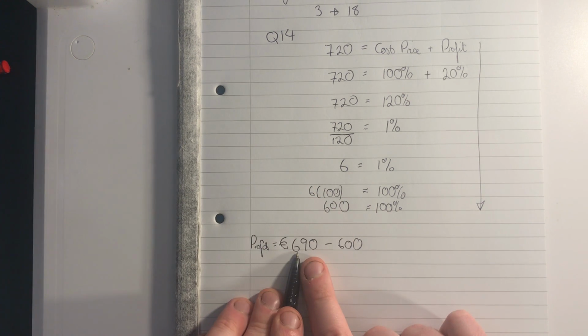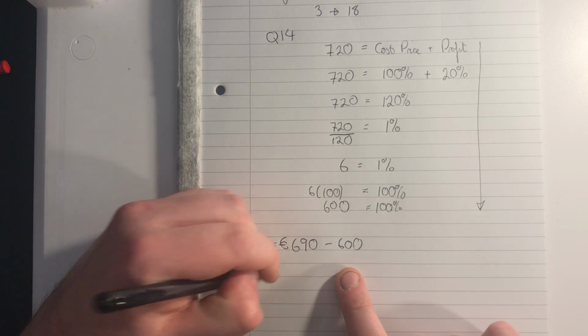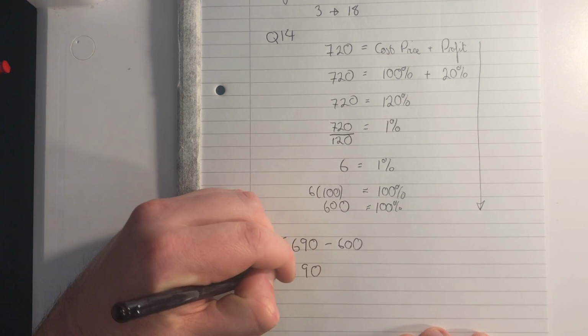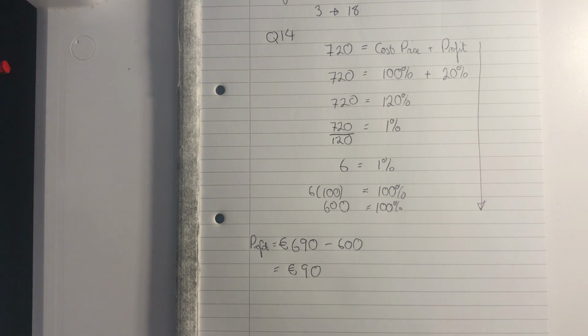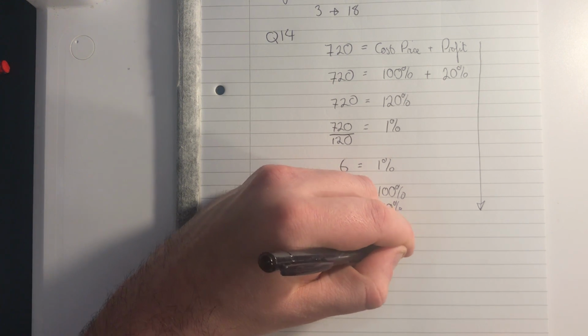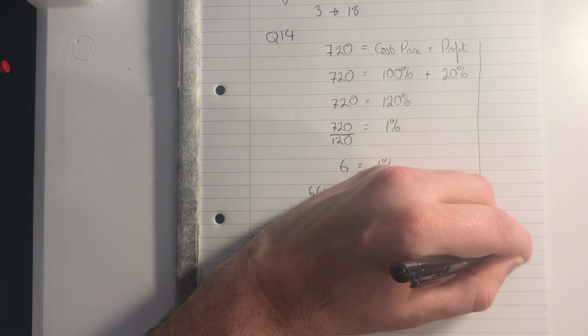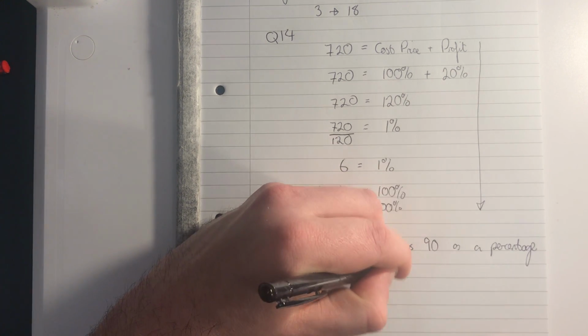So it sells them for 690, and we know it bought them for 600. So profit is equal to 90. So how do we express 90 as a percentage of 600?